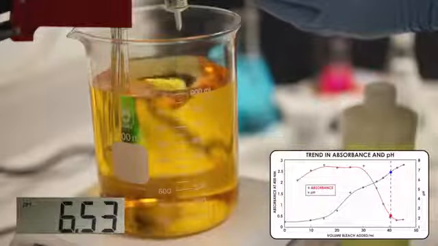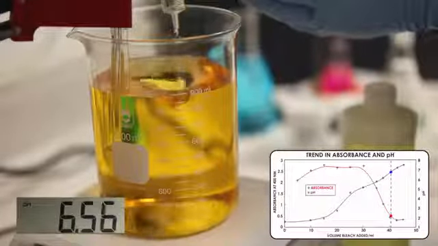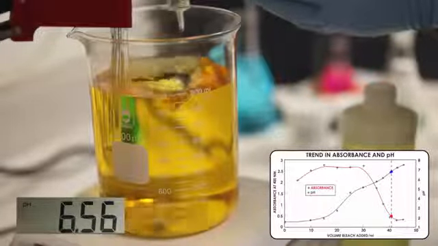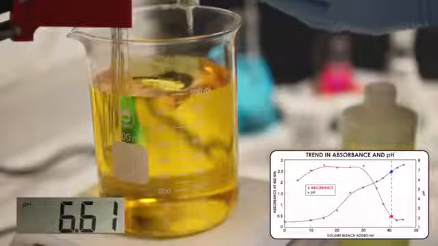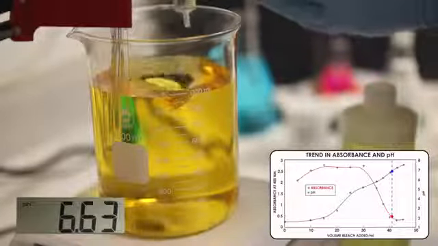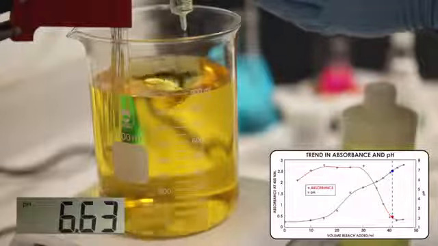As the pH approaches 7, all of the perbromide is hydrolyzing to hyperbromous acid, which is colourless, as shown by the decrease in the absorbance of the solution.